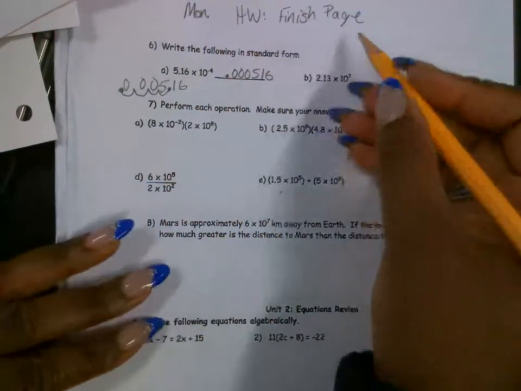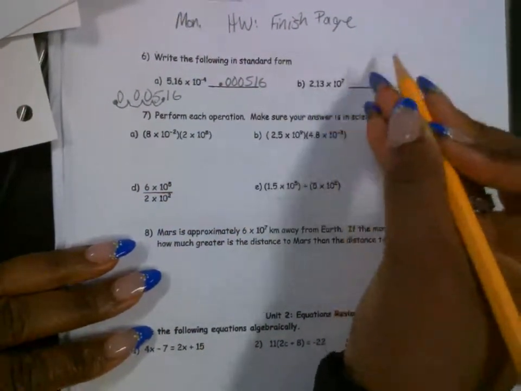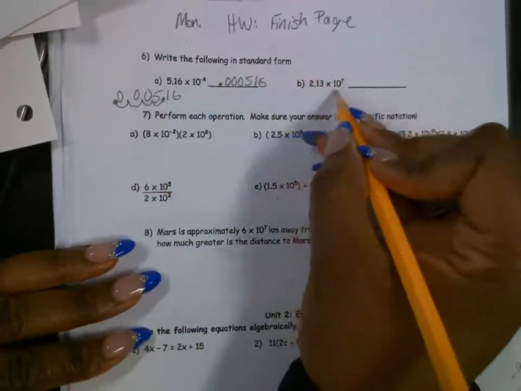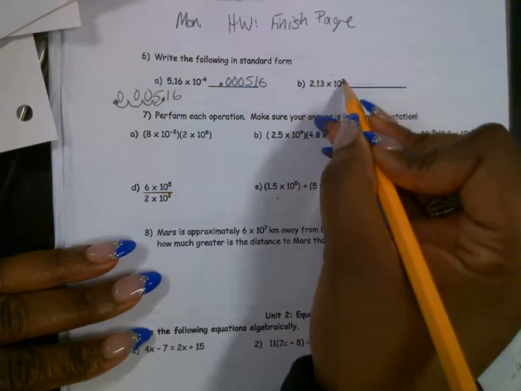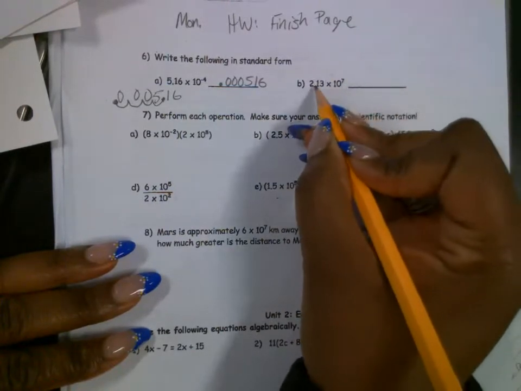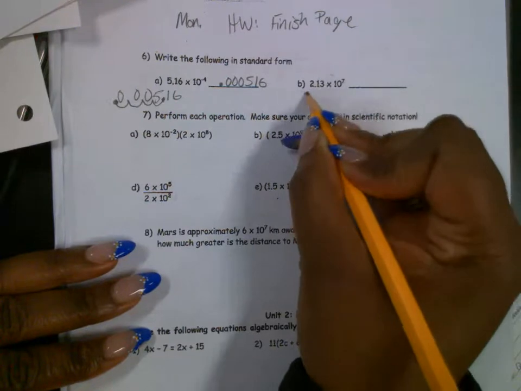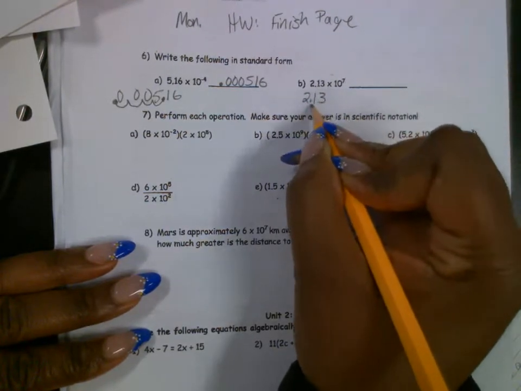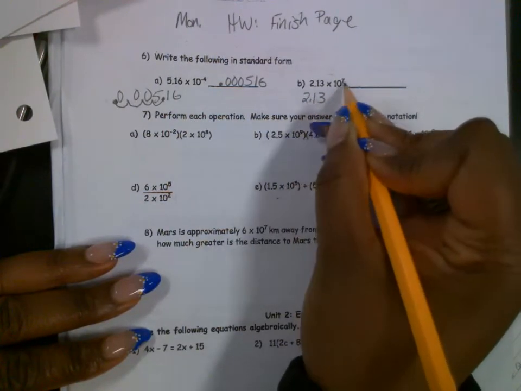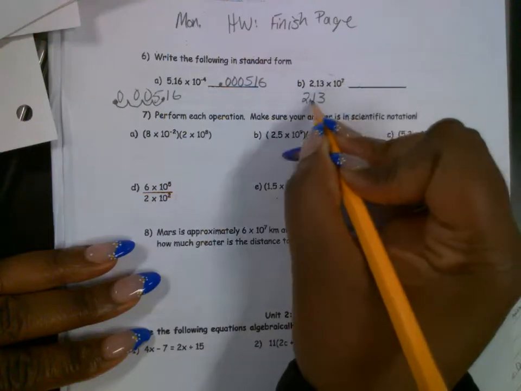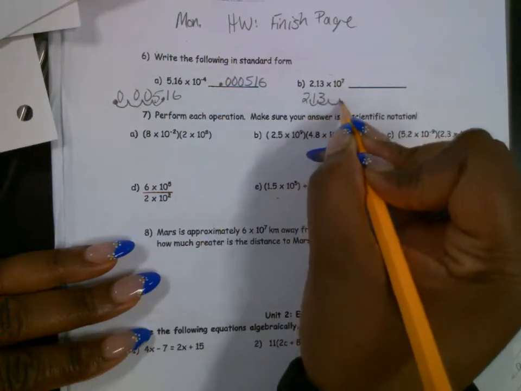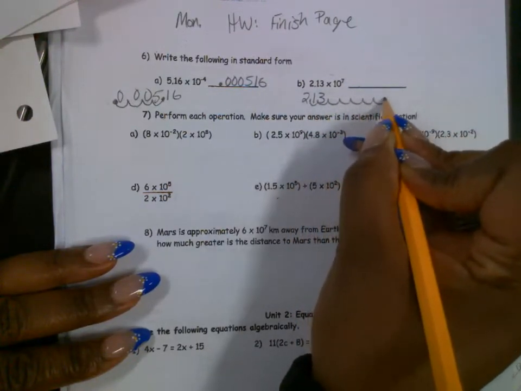We did these in class. I'm going to finish this one. Notice this is in scientific notation. The exponent is positive, so we're going to move the decimal so that the number becomes bigger. In order to move the decimal so that the number is bigger, we're going to move it 7 times to the right. 1, 2, 3, 4, 5, 6, 7.